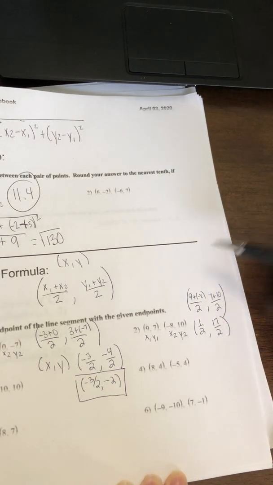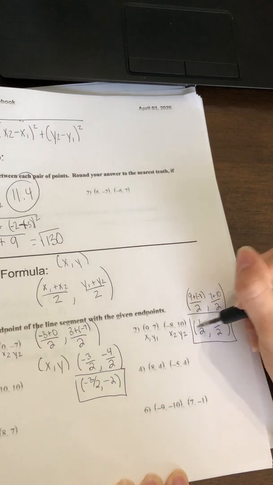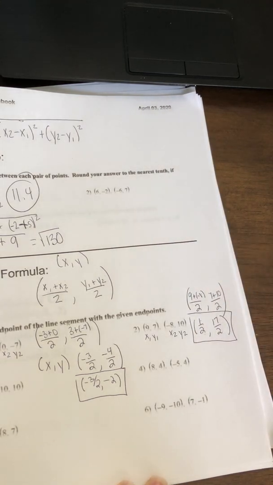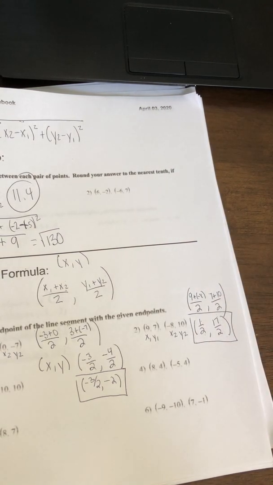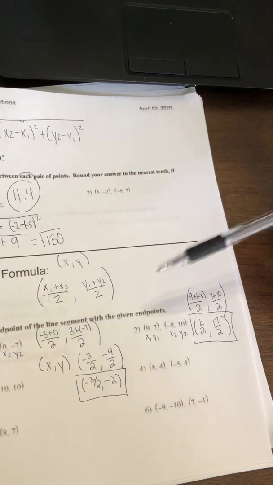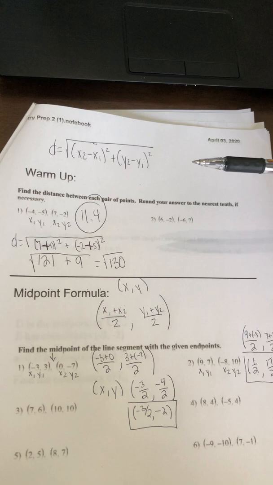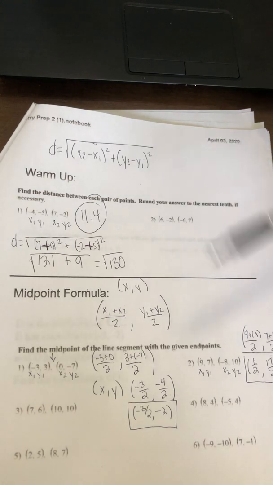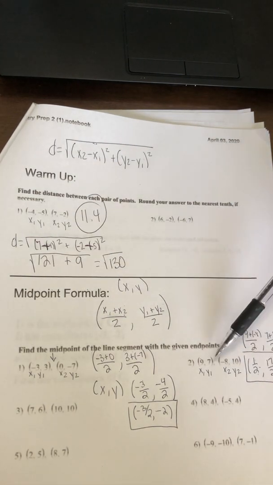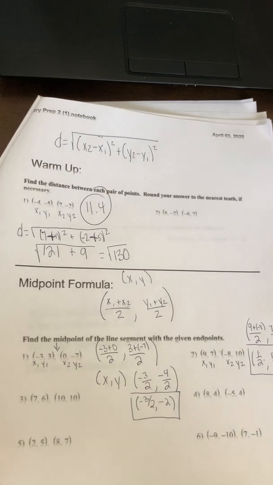These don't reduce, so you can either leave your answer like that, or if you put them as decimals, that's fine. Either one will work. But that's basically how you use the midpoint formula. I think this one's easier than the distance, less work. But again, it's basically finding what point is directly in the middle of the 2 points they give you.